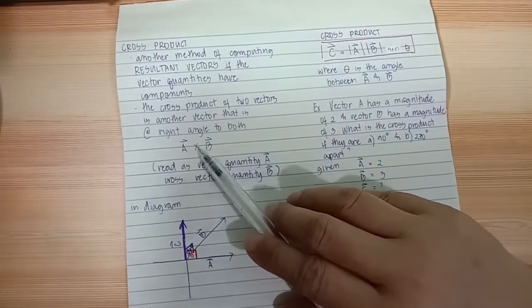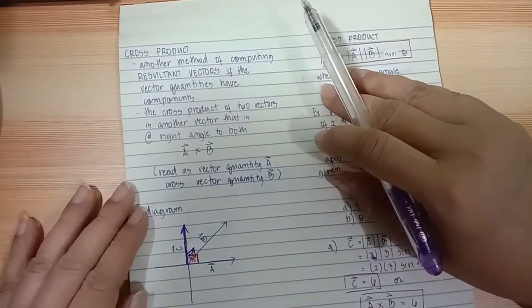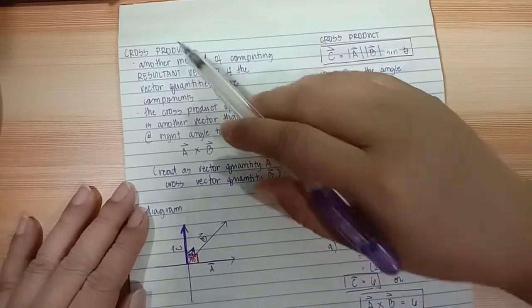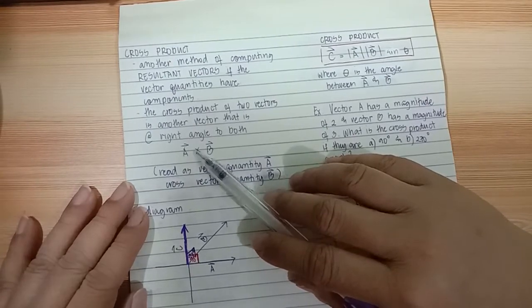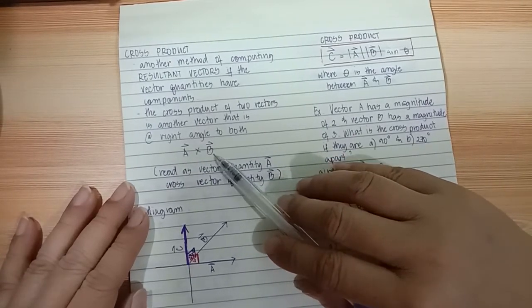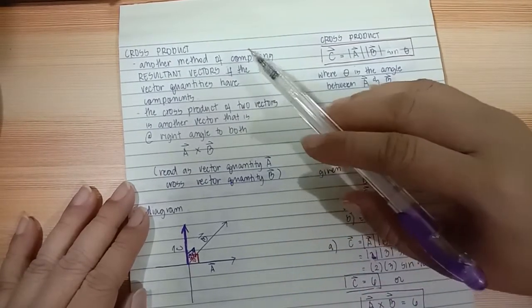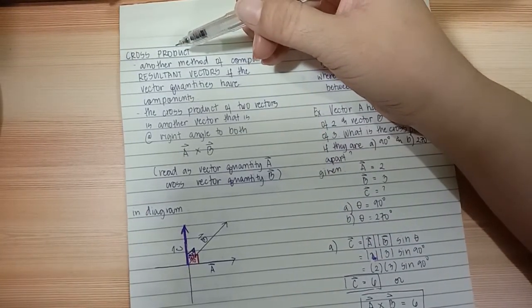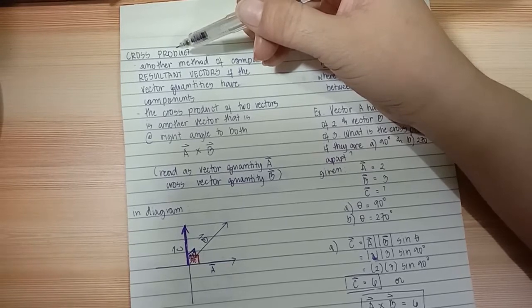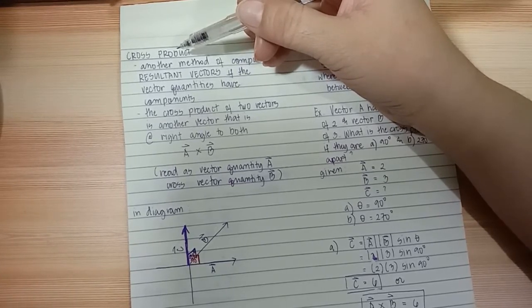Itong multiplication sign dito, hindi yan binabasa ng times. So, kaya nga ito cross product. So, ang basa dito ay cross. Or pwede din namang A cross B. Okay? So, yun lang yung idea kung paano mo i-represent yung resultant vector mo kapag cross product method ang ginamit mo.